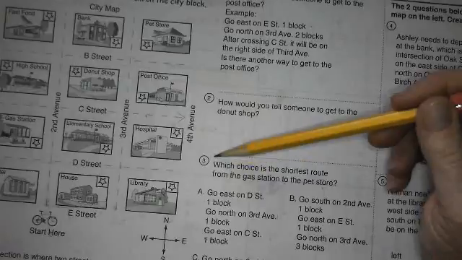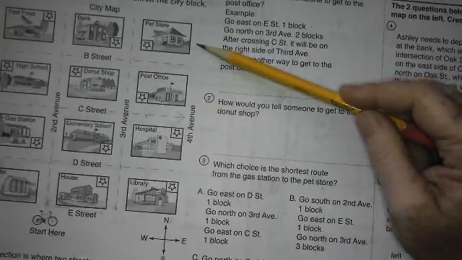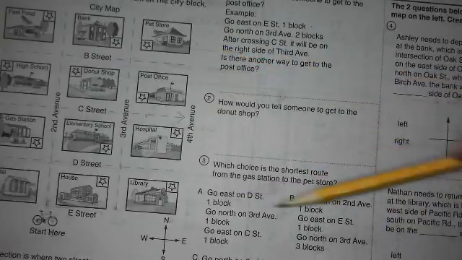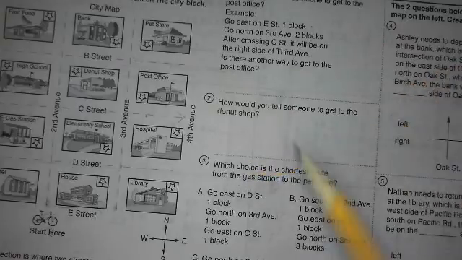Number 3, which choice is the shortest route from the gas station to the pet store? Well, here's a gas station, here's a pet store. Well, I guess we kind of have to read them and see which one is the shortest. So this says go east. East is right.